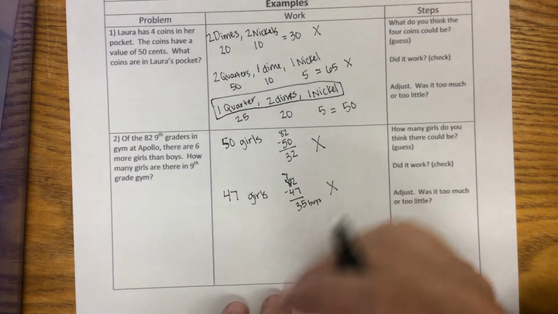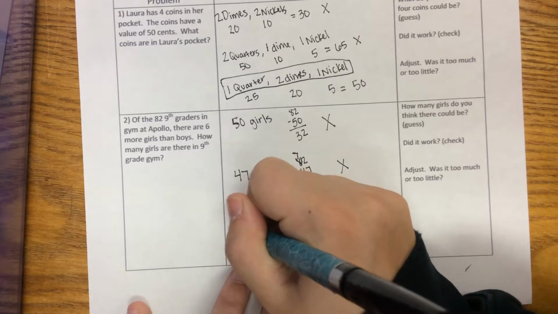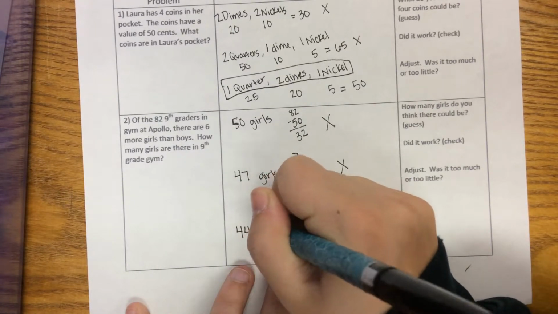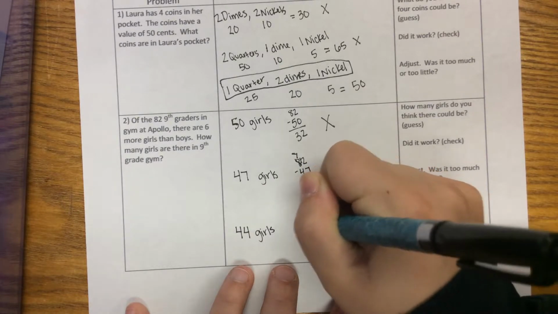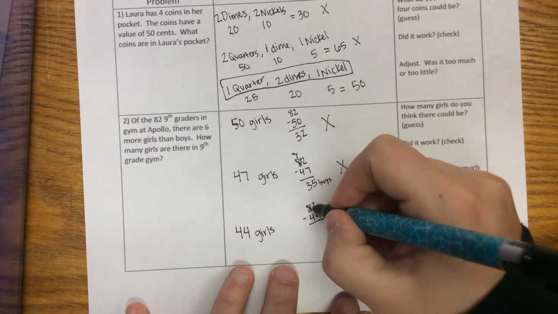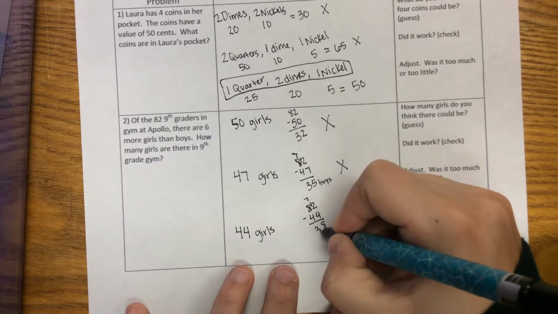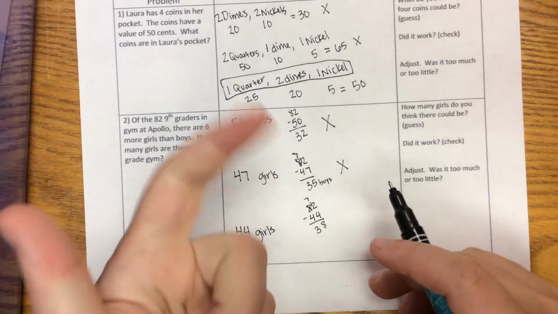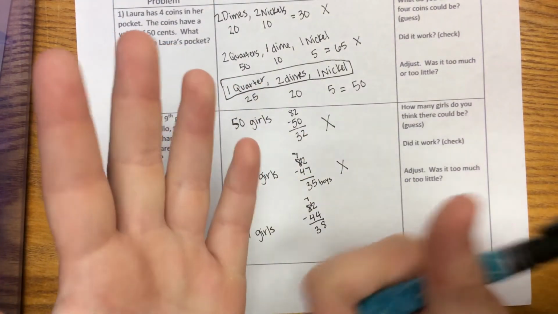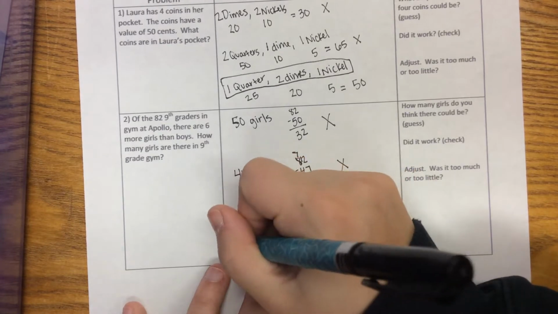What about 44? 82 minus 44: 12 minus 4 is 8, 7 minus 4 is 3, so 38. Between 38 and 44 is 6. It goes 38, 39, 40, 41, 42, 43, 44. So there's 6 more girls. That means there's 44 girls.